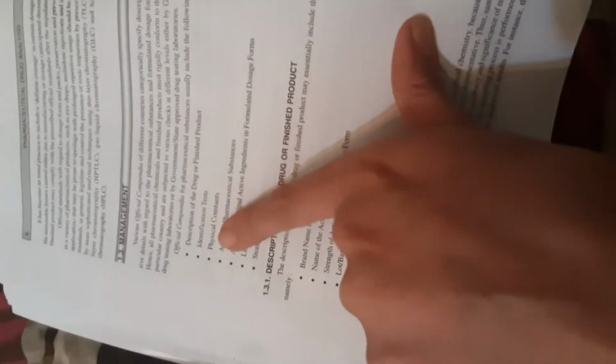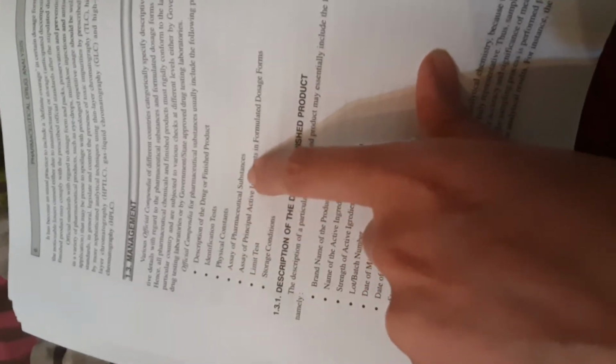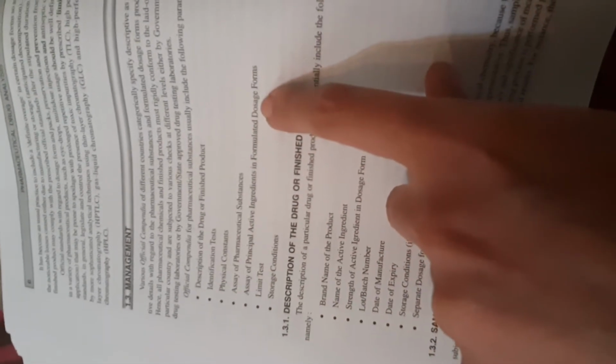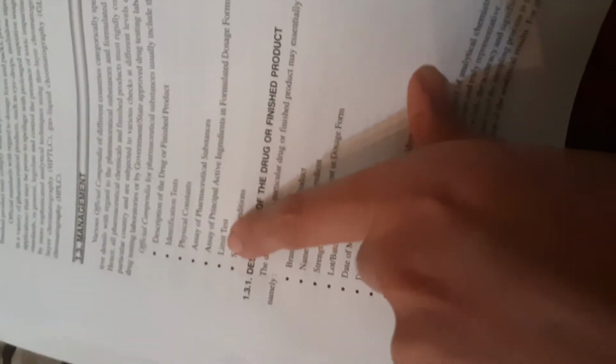testing laboratories. Official compendia for pharmaceutical substances usually include the following parameters, namely description of a drug or finished product, identification test, physical constants, assay of pharmaceutical substances, assay of principal active ingredients in formulated dosage forms, limit test, and storage condition.